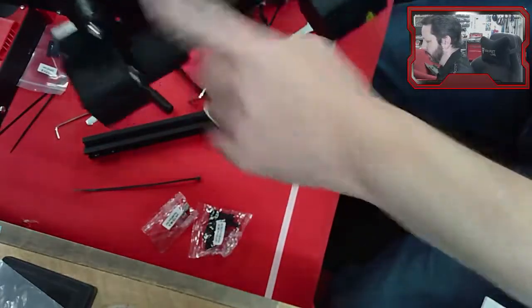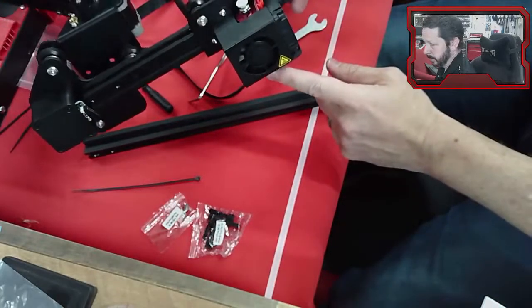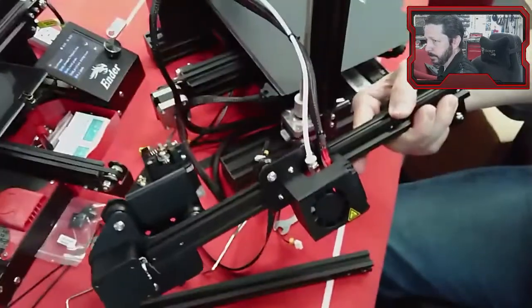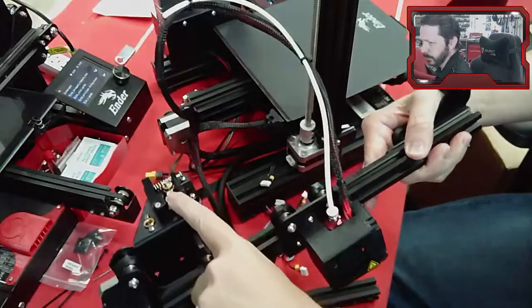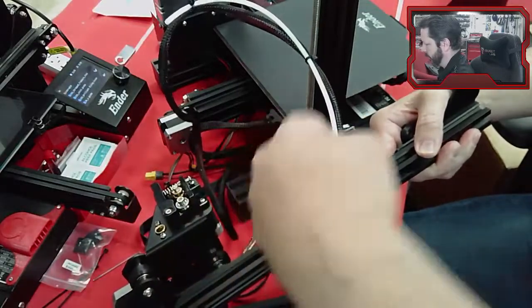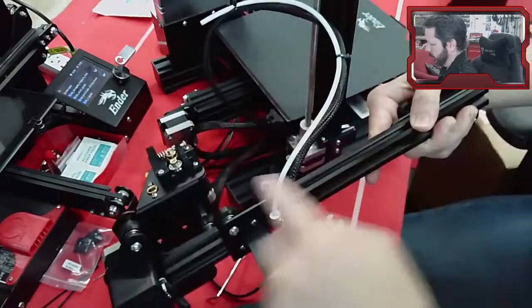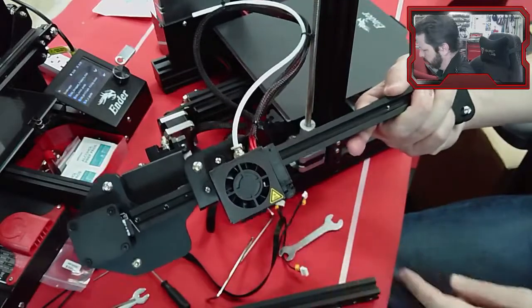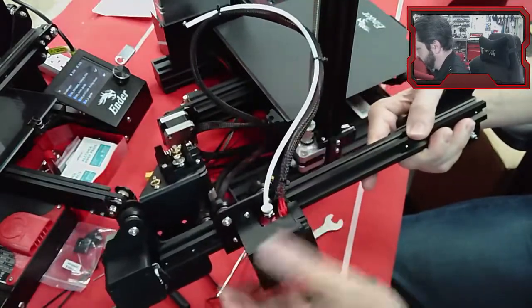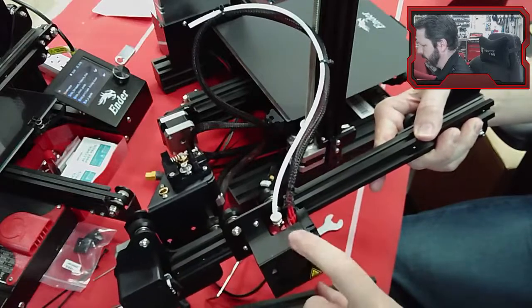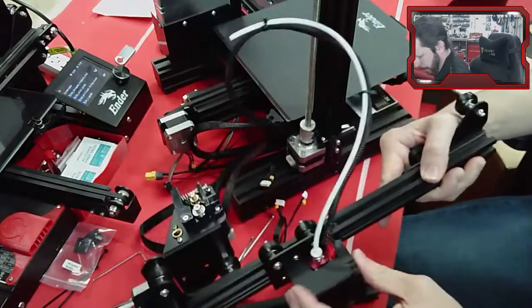Again, here's the top. Our hot end is on the front. Top is where the filament is going to come in. It's going to go into this tube, down into the hot end, and come out here. And that movement is actually this shield, so the actual bracket is not moving.